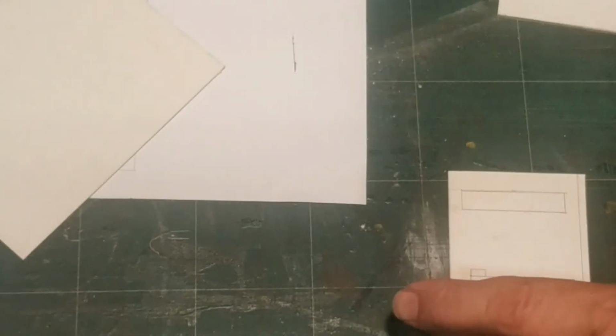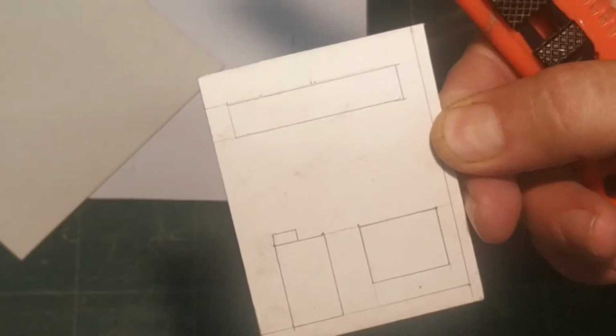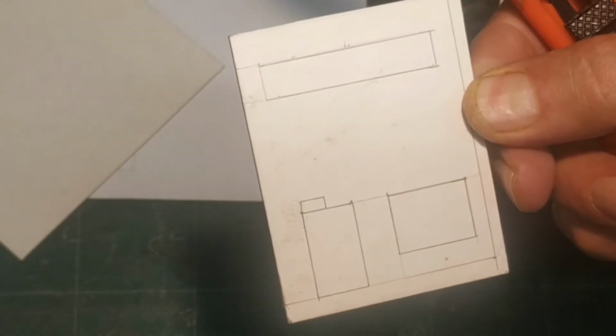And there is the building starting to take shape as a rectangle.